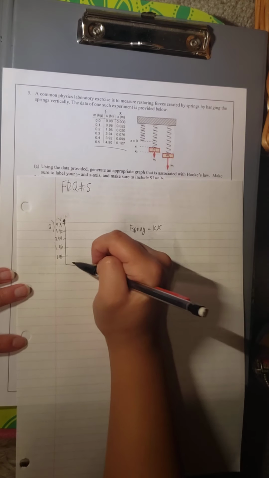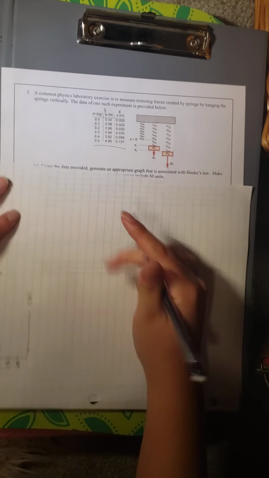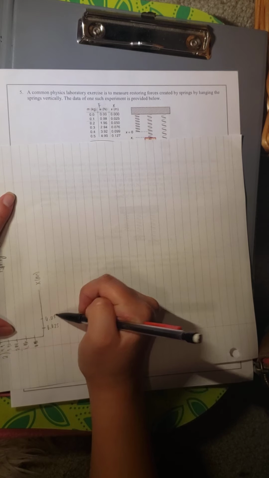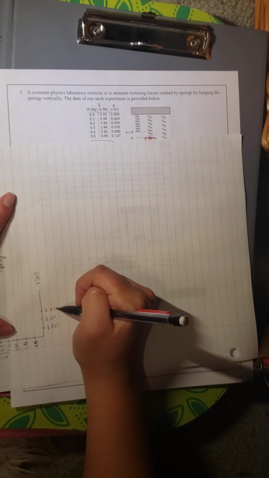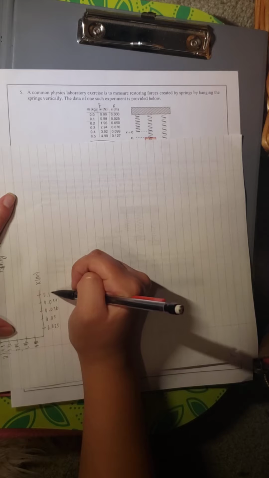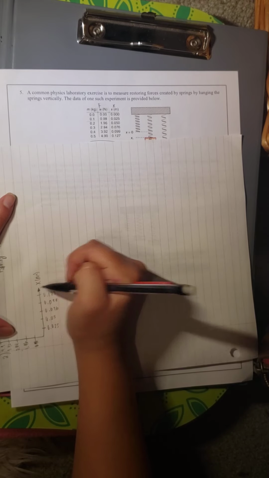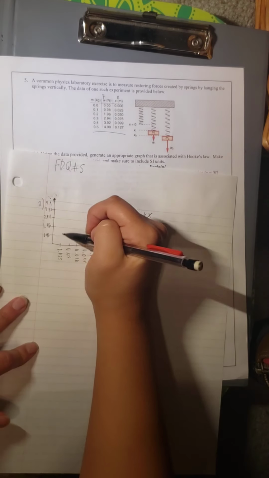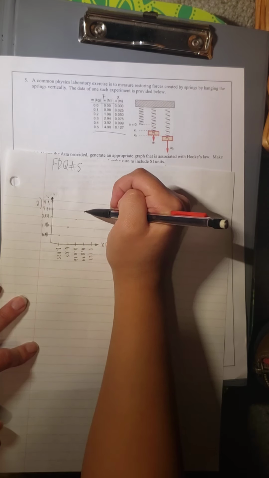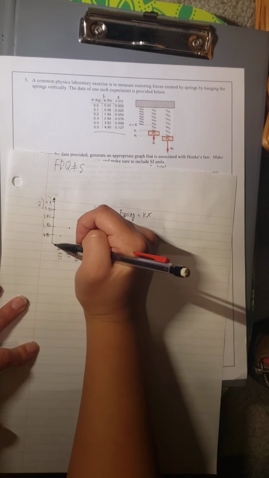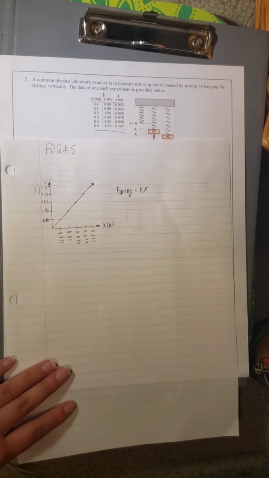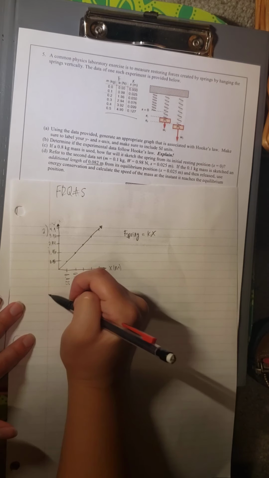Okay, moving on to x. Right, and we can plot our points. And there we go, we have our graph. Alright, so moving on to part B.